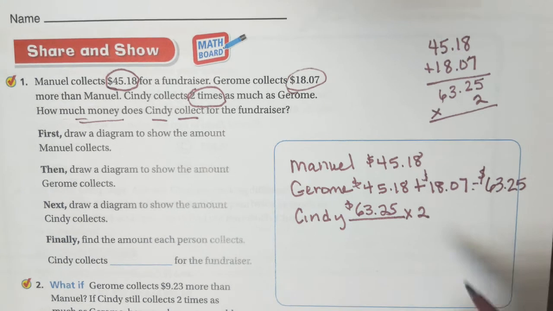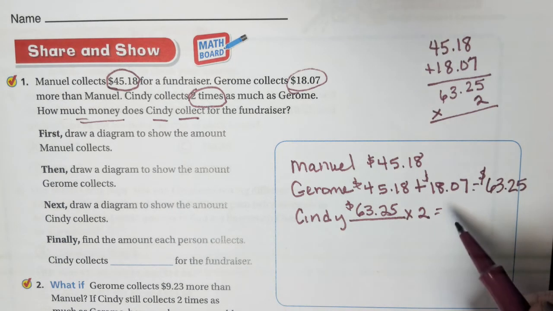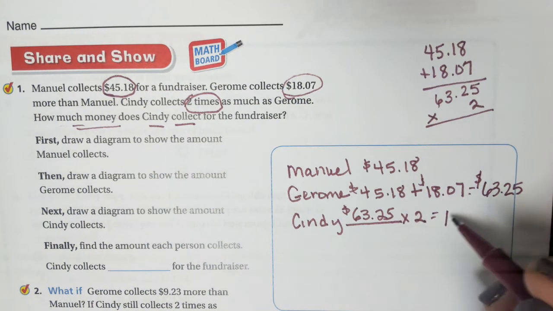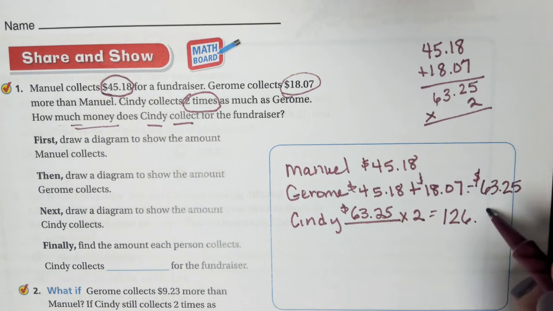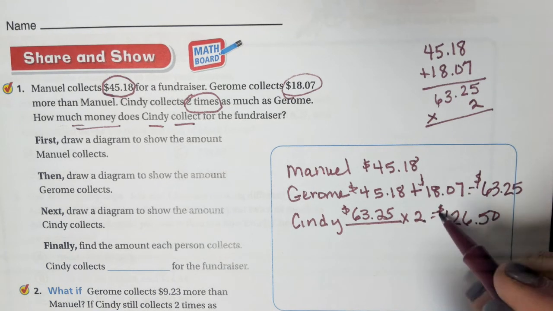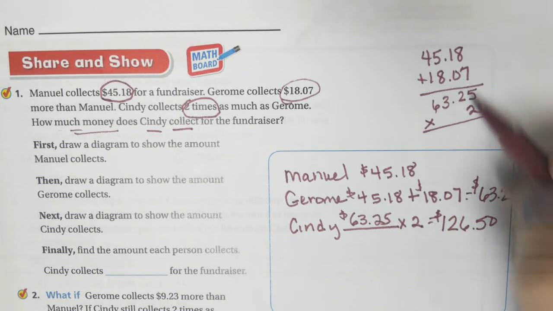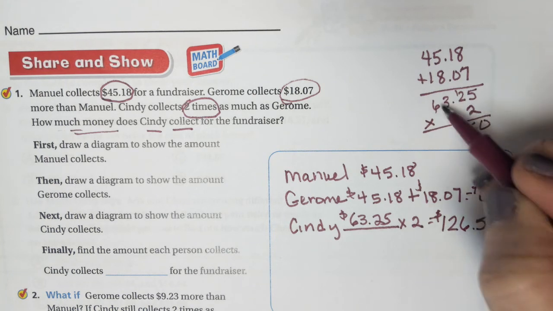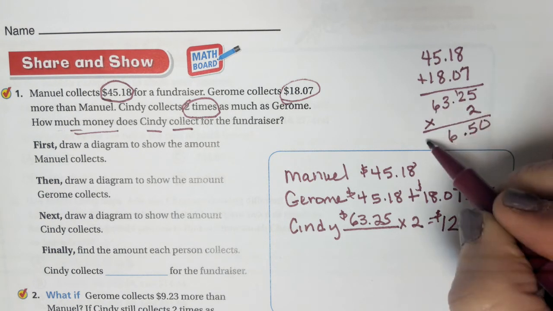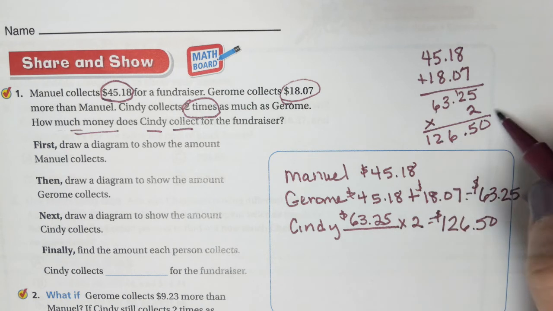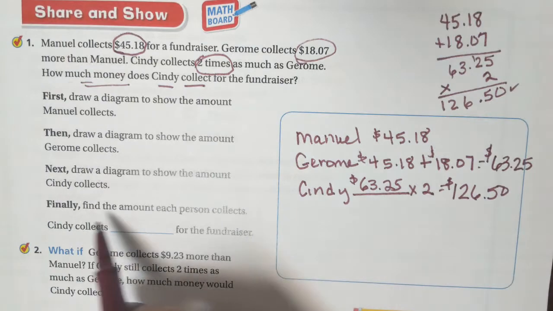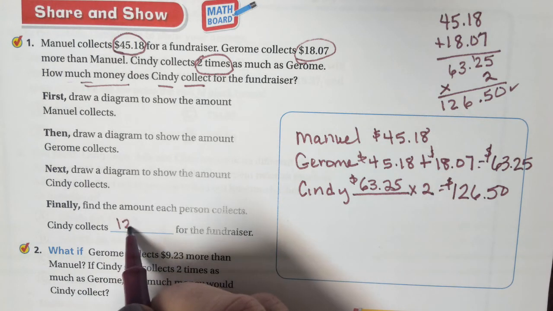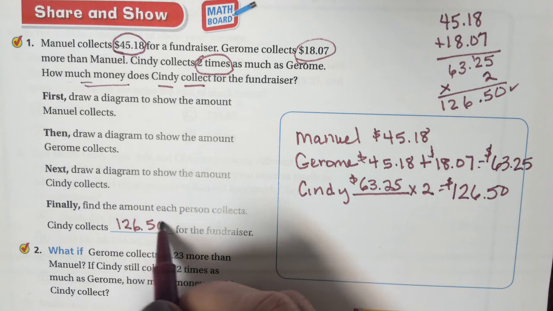Right, Lily, what did you find for your answer when you multiplied those two? Lily says it's $126.50. Do you concur with Lily? That is the correct amount. All right, so I'm going to check right up here. 2 times 3 is 6, and 2 times 6 is 12, $126.50. Yes, you are exactly right. So finally, we found the amount each person collects. Cindy collects $126.50.